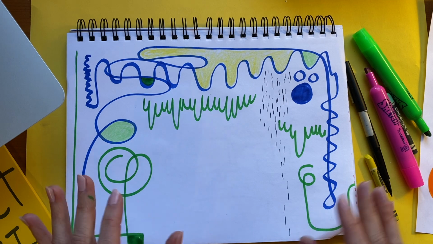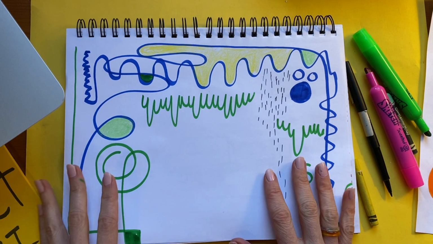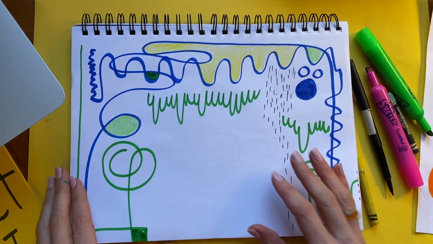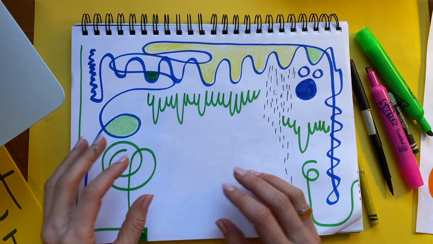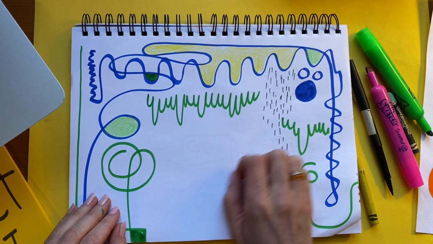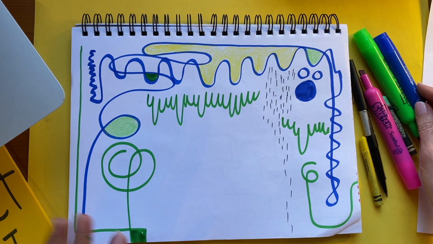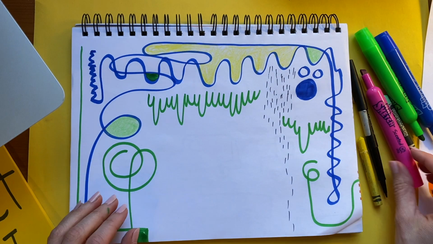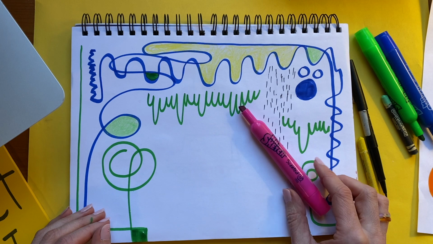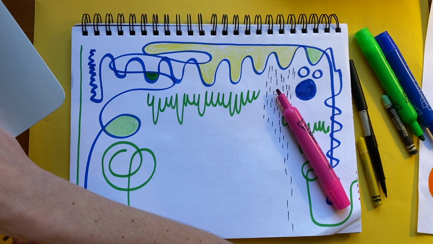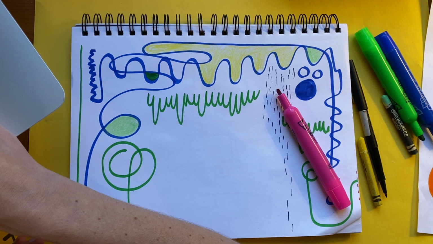All right, let's try one more different type of music, and let's see how it inspires us, how it makes us want to move our hand around on the paper. Okay, there's no right way or wrong way to do this. It's however you interpret it. Okay, so here we go.